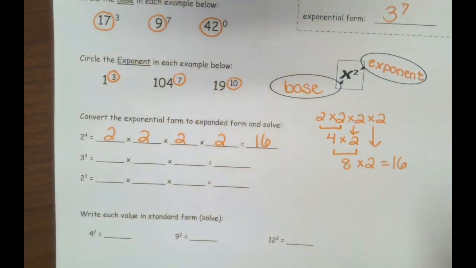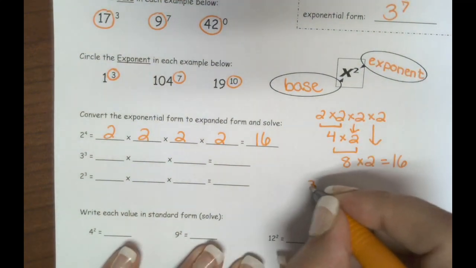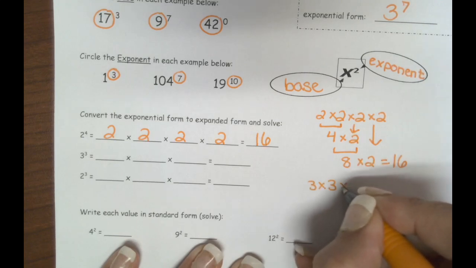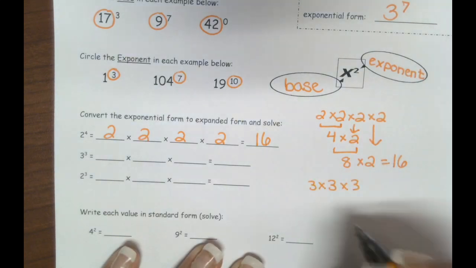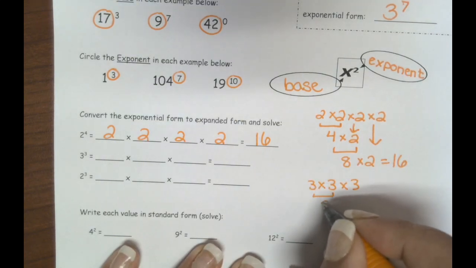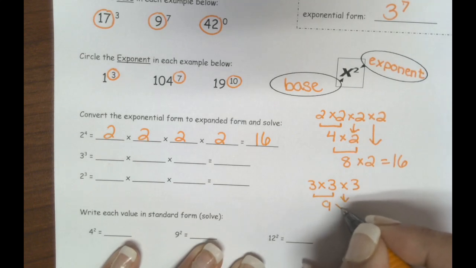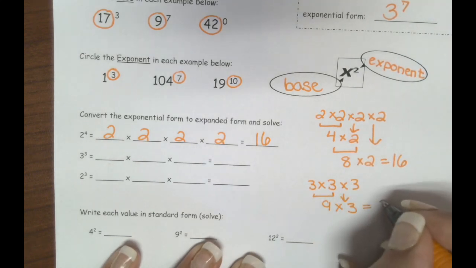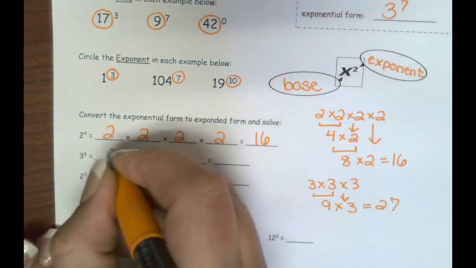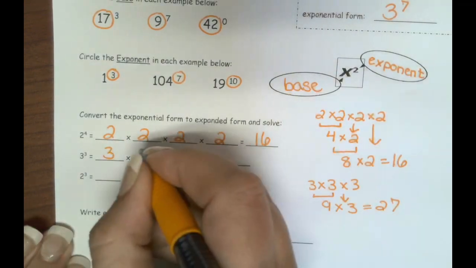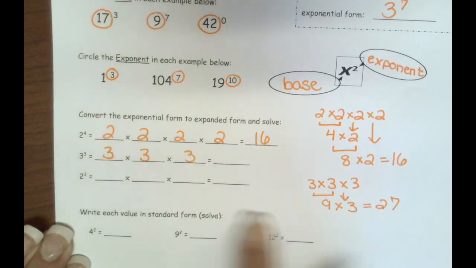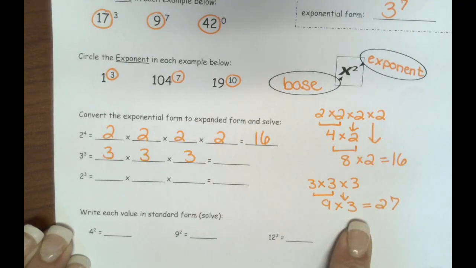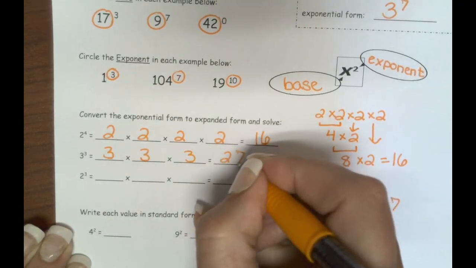3 to the 3rd power would mean I'm multiplying 3 times 3 times 3. So the first 3 times 3 would give me 9. I carry down that other times 3, and then that 9 times 3 would give me 27. So 3 cubed is 3 times 3 times 3. I do all that calculating, and I end up with 27.